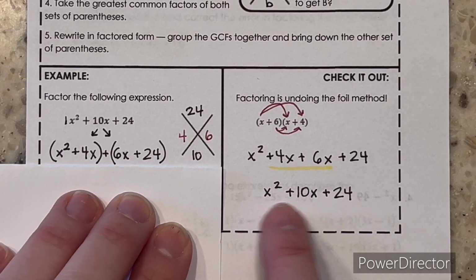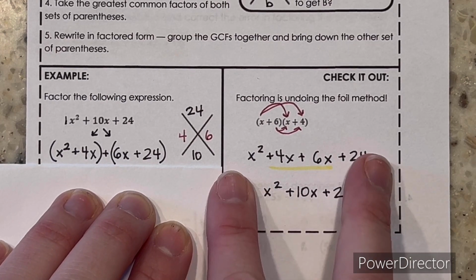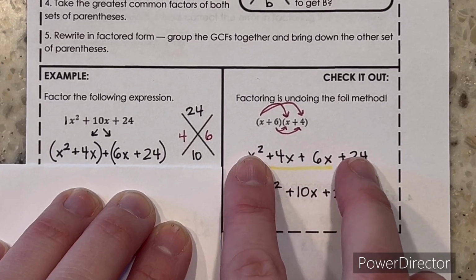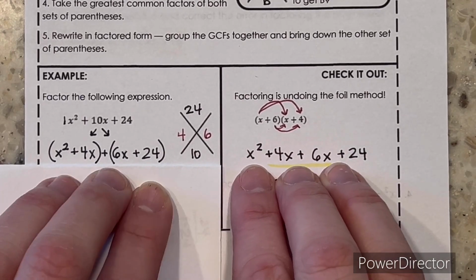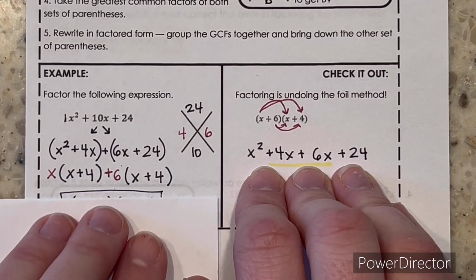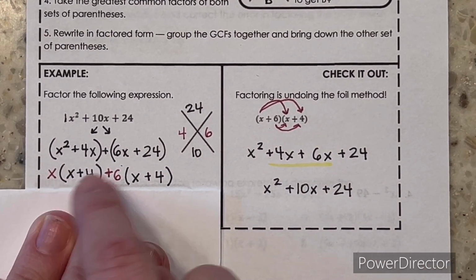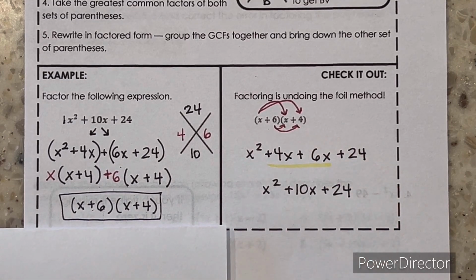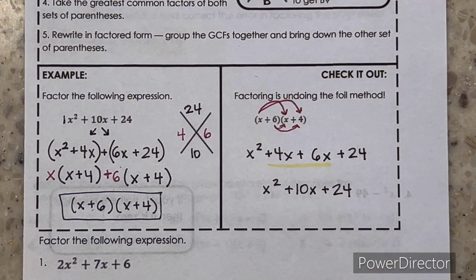Uncombining like terms is this step but backwards. So we took this and we split it up like this. Notice that these two lines right here are the same. And then on the factoring side, you have to take out your GCF so that you can form these two sets of parentheses up here. So factoring is just undoing the FOIL method.